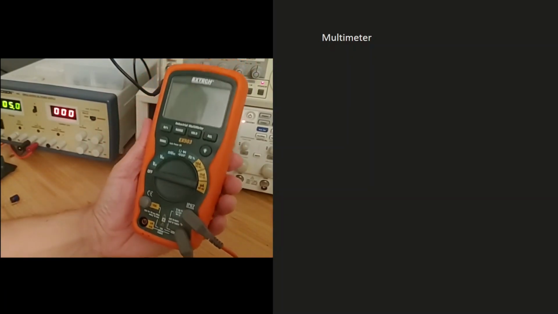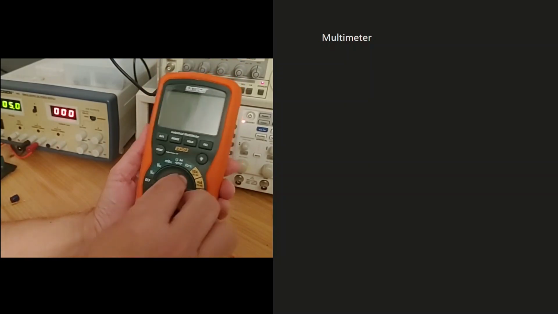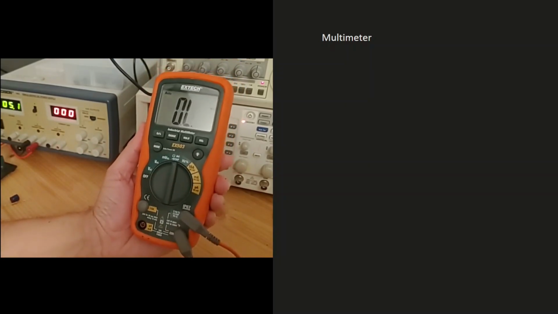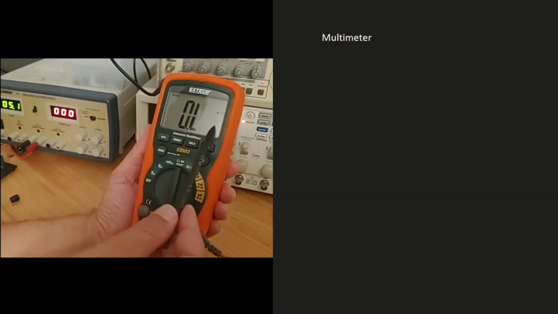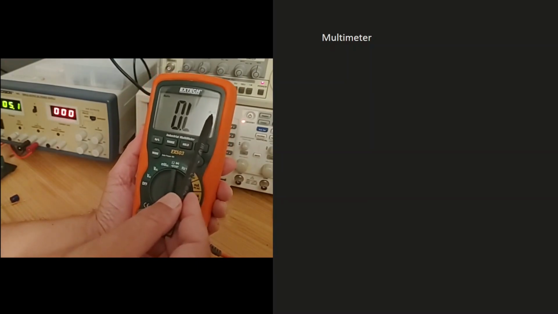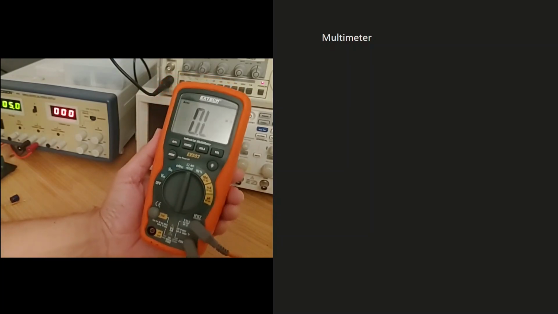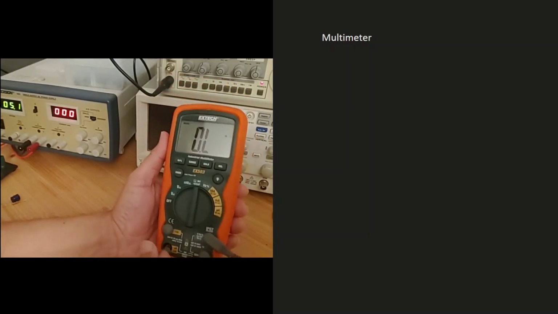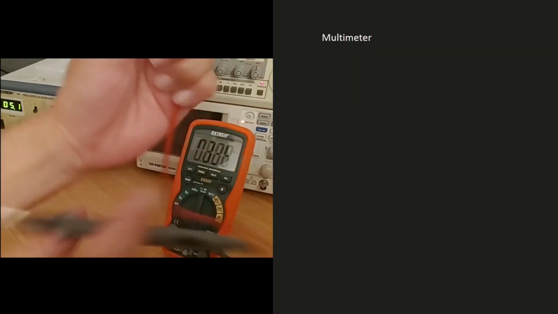So now let's get started, and we will measure a resistance first of all. So I will move the switch to the resistance location, and you can see that it says the range is auto, and right now we are going to measure resistance. And at the moment, I'm not measuring anything. So let's see how we will measure resistance.